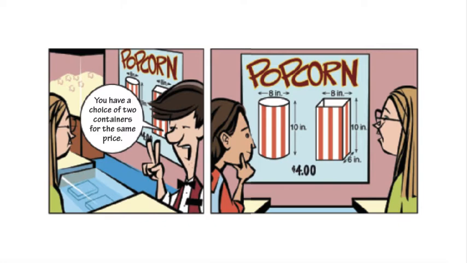You have a choice of 2 containers for the same price. And the image shows a picture of a cylinder and of a rectangular prism. They both have the same height and they both have the same width across.